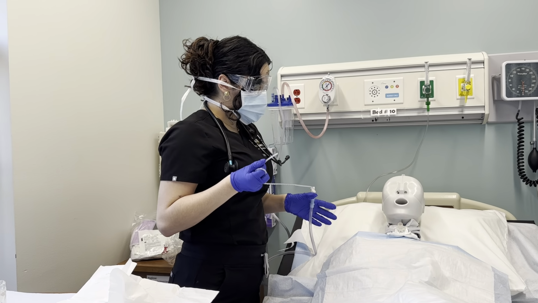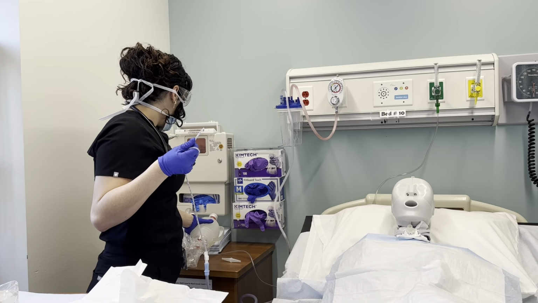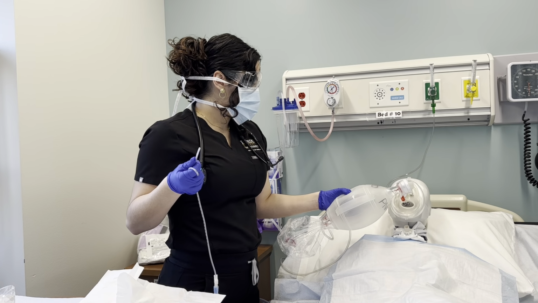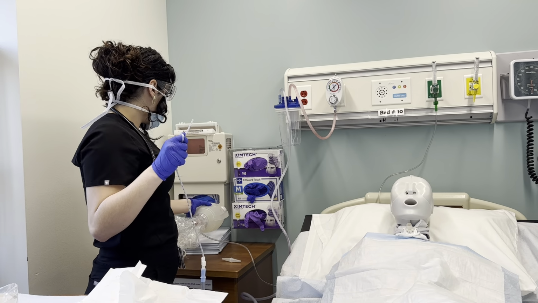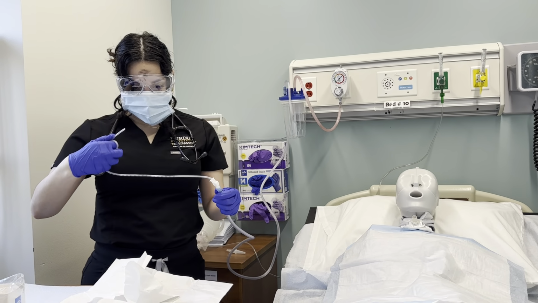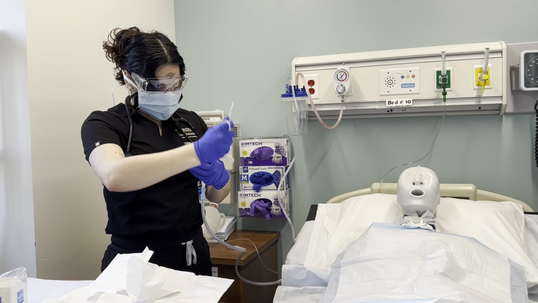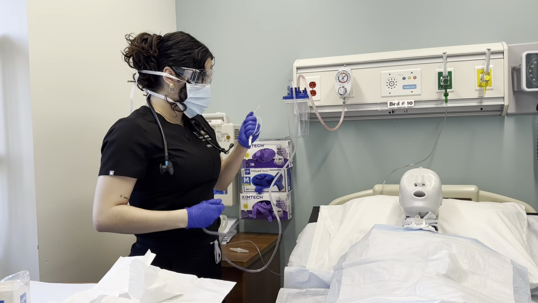I will ask the patient to cough and deeply breathe for me. And then I will administer oxygen. I would do this for up to 3 times, no more than 3 times. And then when I am done, I will wrap the catheter in my gloves, remove it from suctioning.